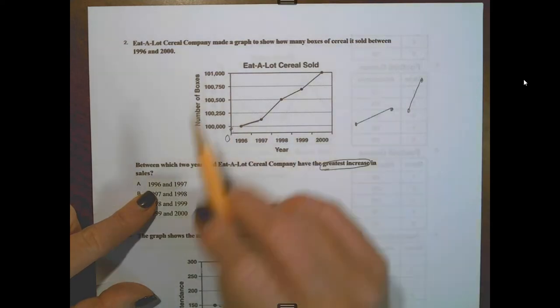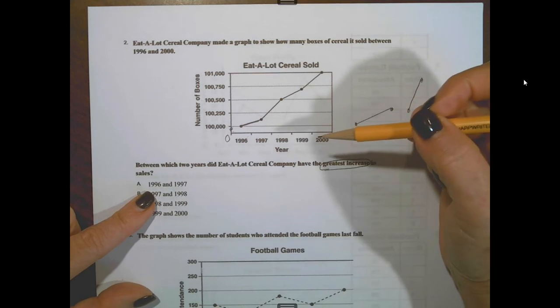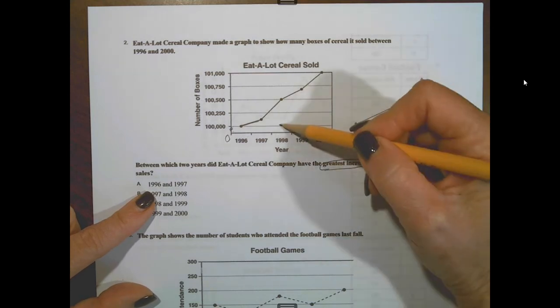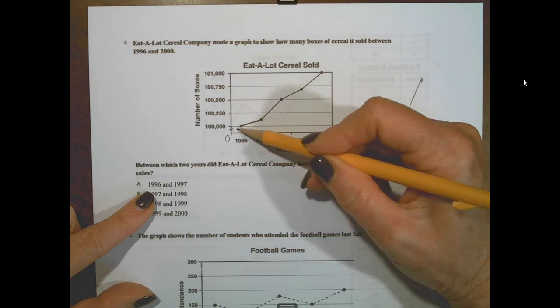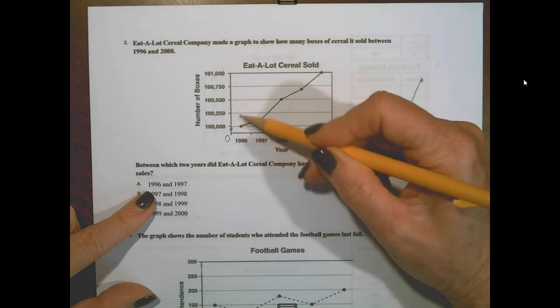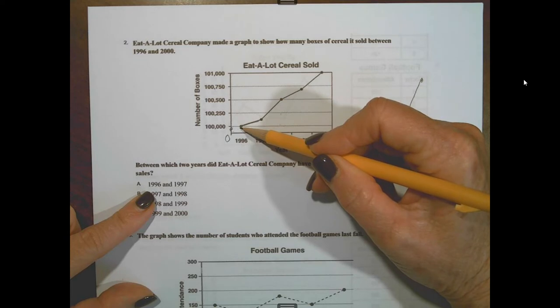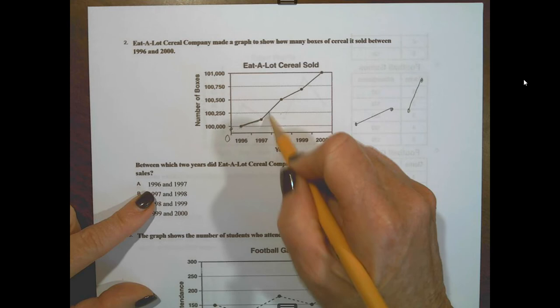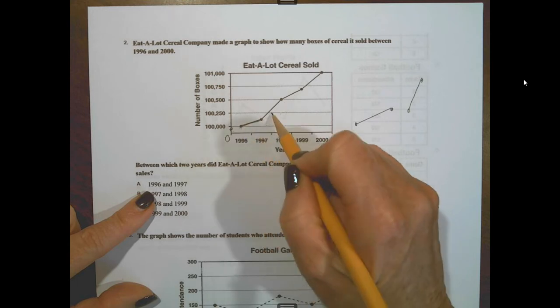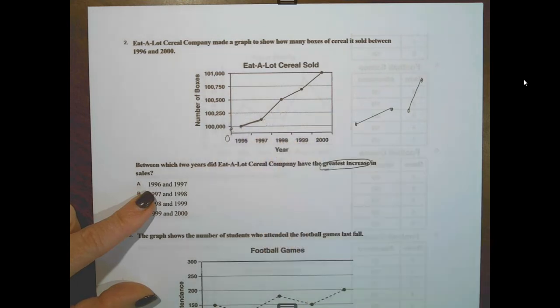So one thing that I can use kind of as a visual helper are these two horizontal lines. So these represent a difference of 250 boxes of cereal. Okay, so we aren't even at a whole 250. We haven't gone between two increments. So that's not very steep. That's not a big increase.